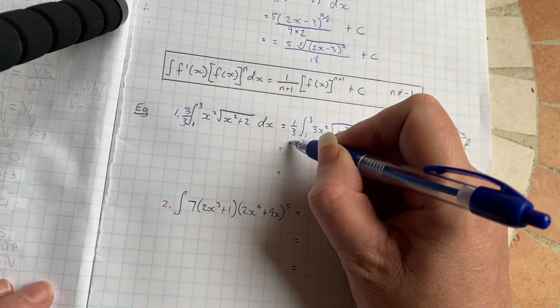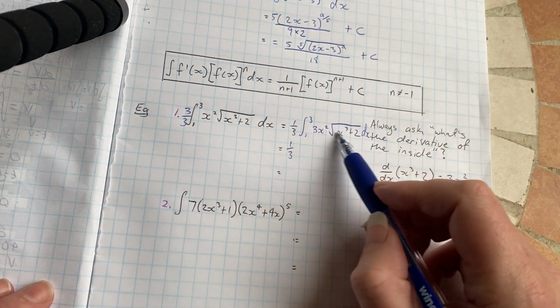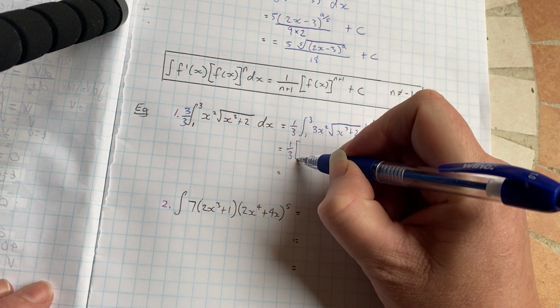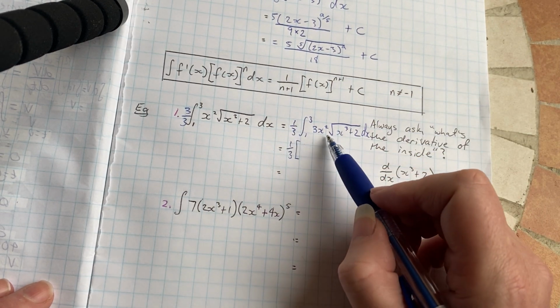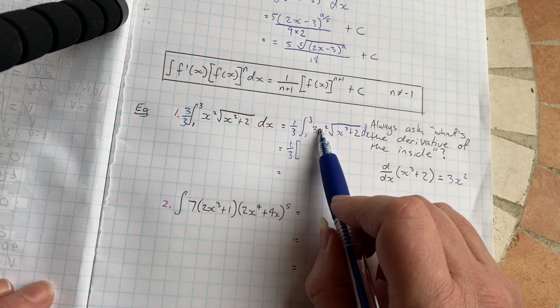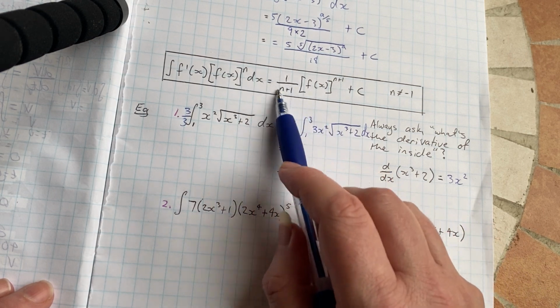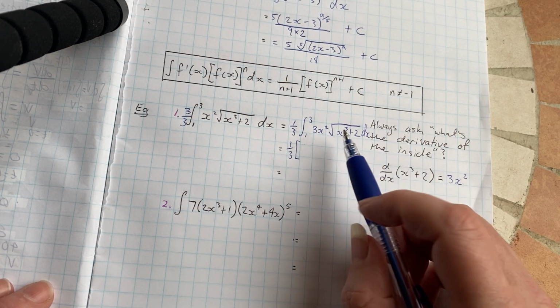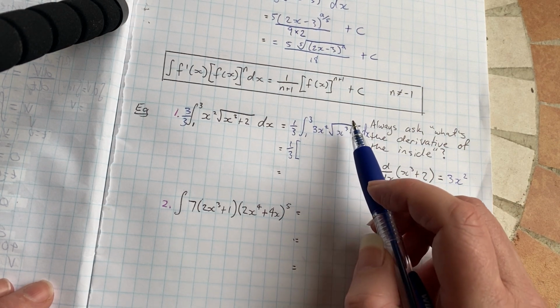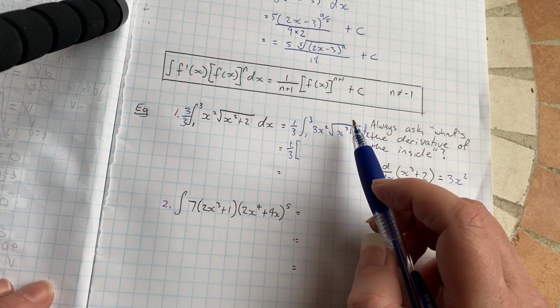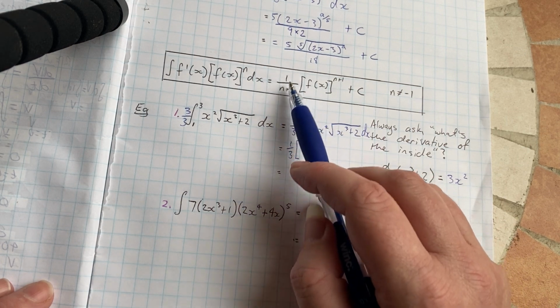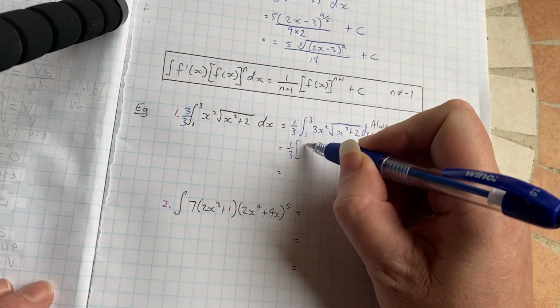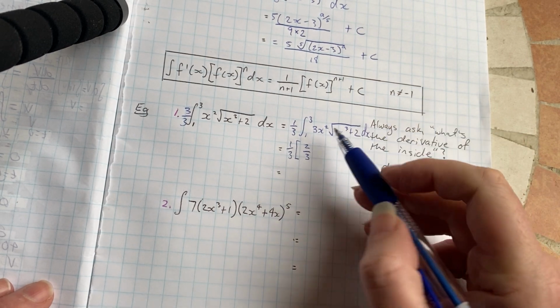Okay, so the third stays. We do need to integrate this now. I'll put brackets because the third was out the front. So this whole thing, following our rule, we get a 1 on n plus 1 out the front. So n is a half, so we get 1, if I add 1 to half, I get 3 on 2. Dividing by 3 on 2, or putting 1 over 3 on 2, is the same as having 2 on 3.